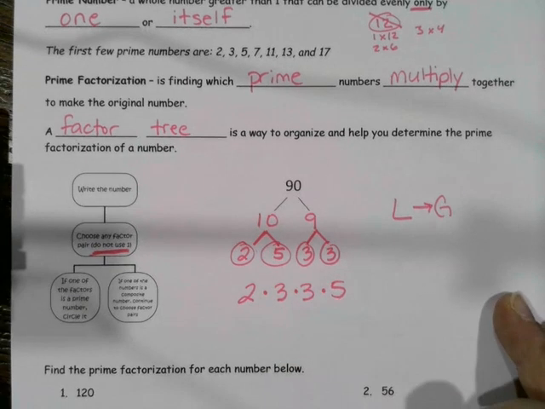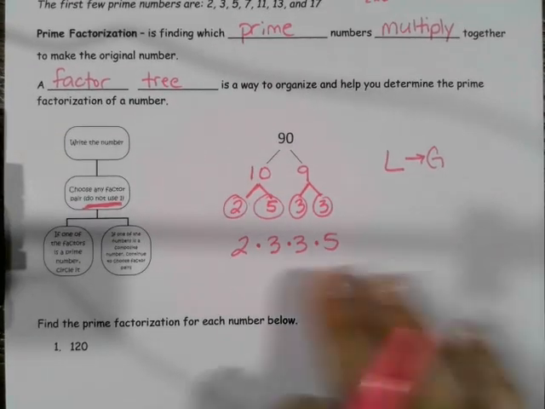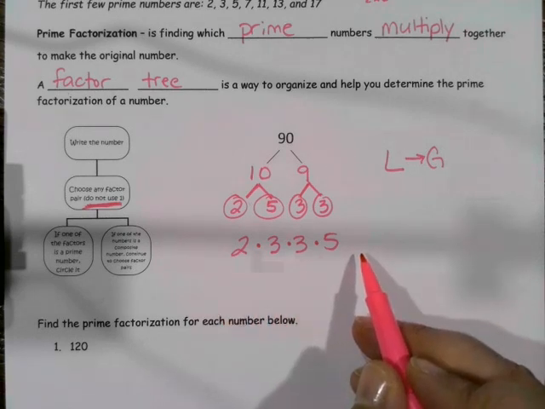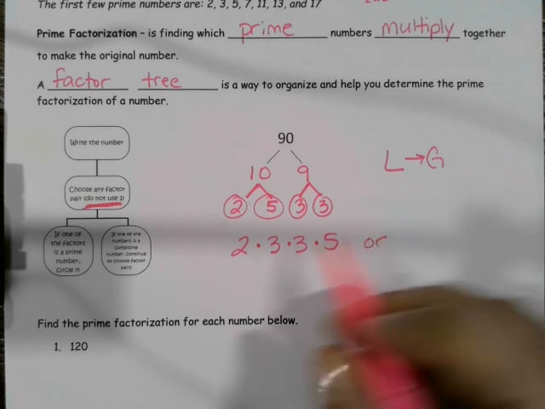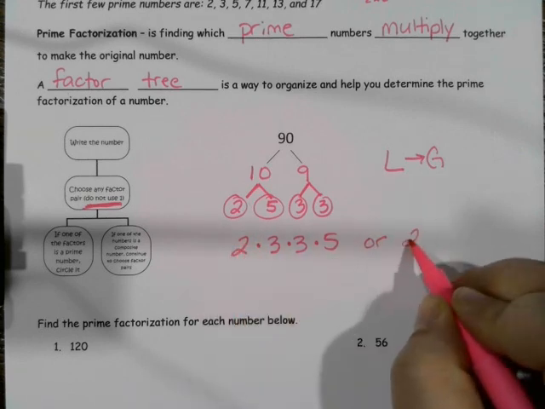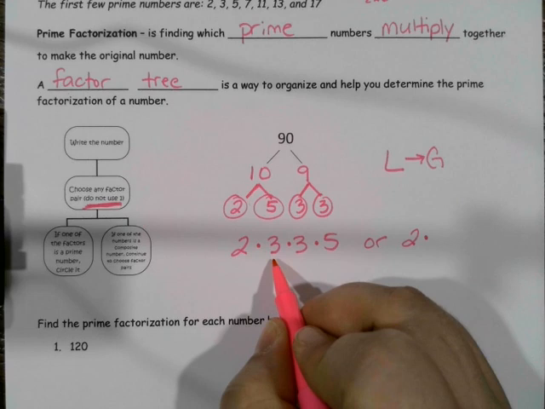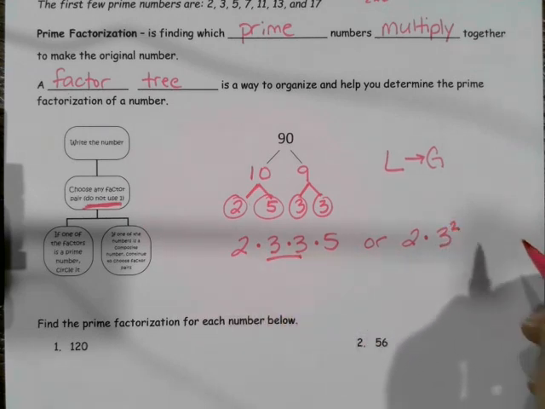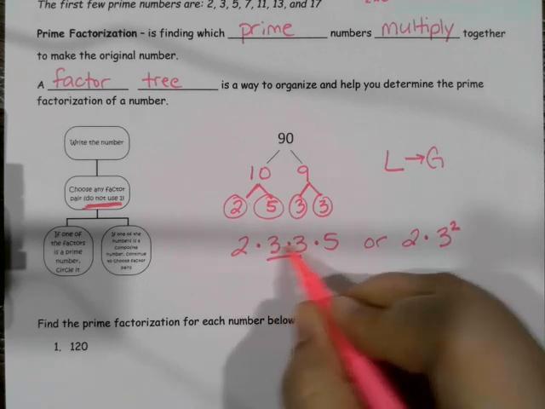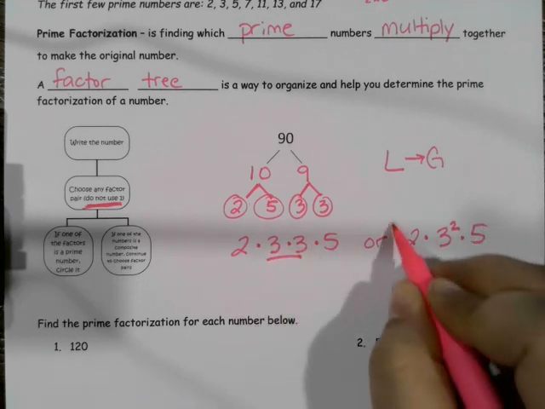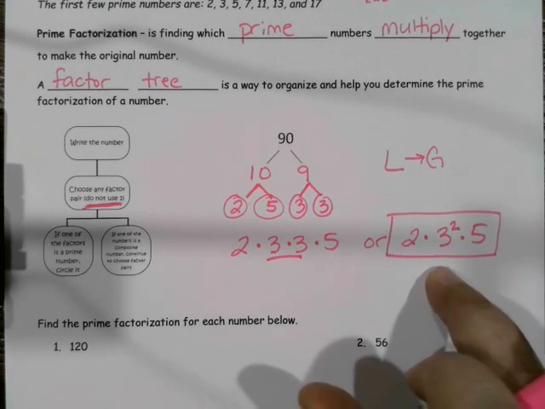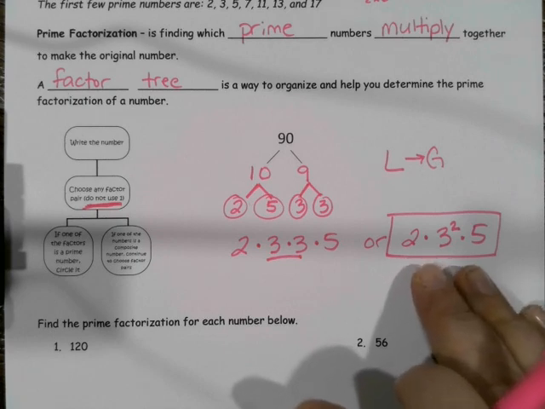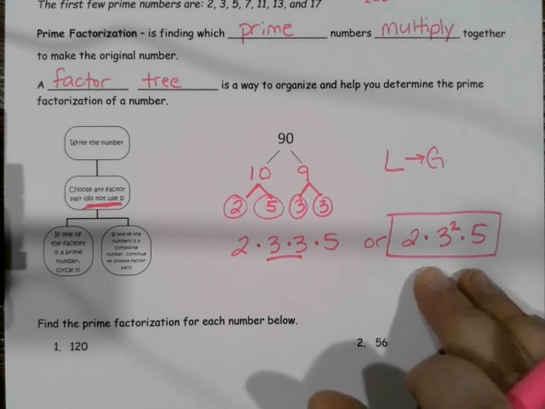Okay? And then going off what we learned yesterday, we can express this using exponents. So technically this is correct, but we do want to write it using exponents. So there's only one 2, so I'm just going to put 2 times, but there's 2 3s, so I'm going to put 3 to the 2nd power, not 3 times 3. Remember, the exponent's how many times you see it, and then 5. This is how you're most likely going to see it on a test, quizzes, IXL, whatever it may be. So make sure you know how to write it using exponents.